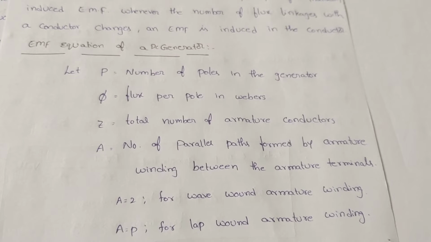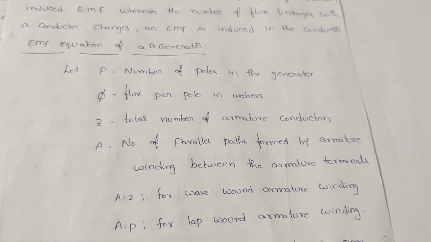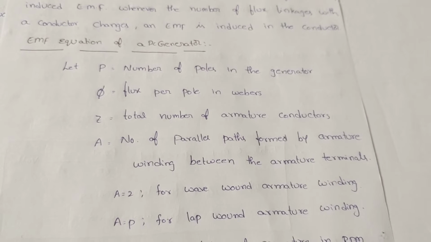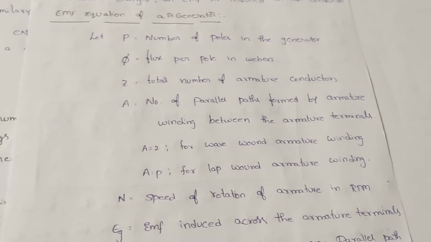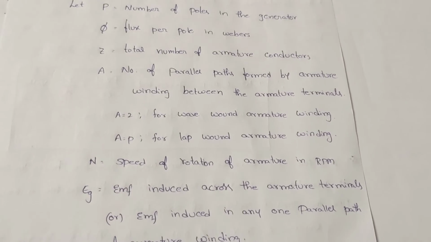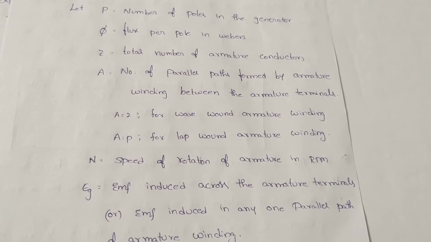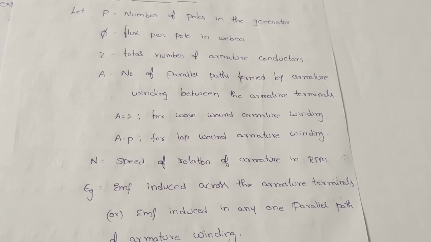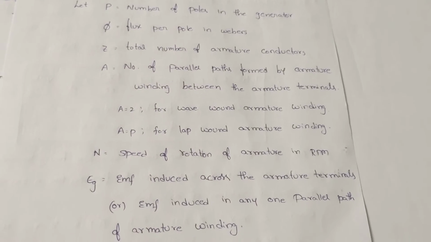Here, for the parallel paths, we have two varieties. The first one is wave winding, where the number of parallel paths is considered as 2, and coming to lap winding, it will be equal to the number of poles. And N is the speed of rotation of the armature, which is measured in RPM, and capital EG is nothing but the EMF generated or induced in the armature conductors.